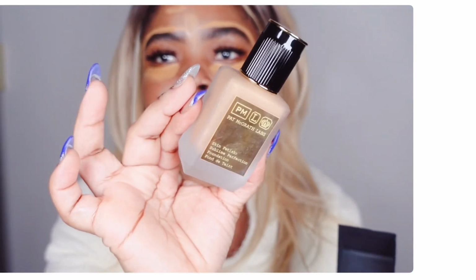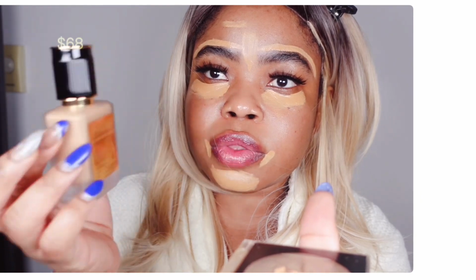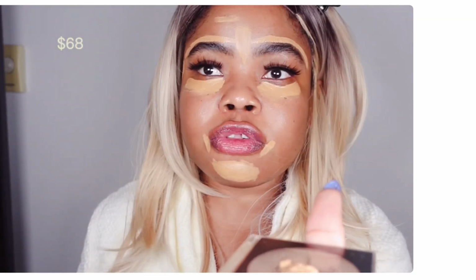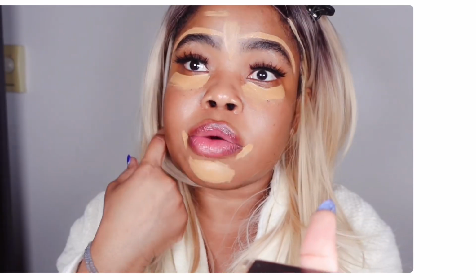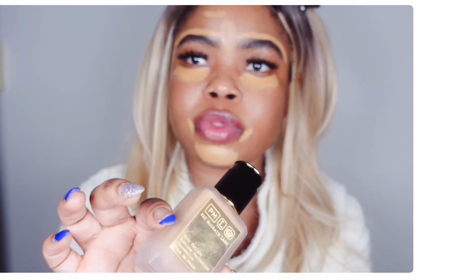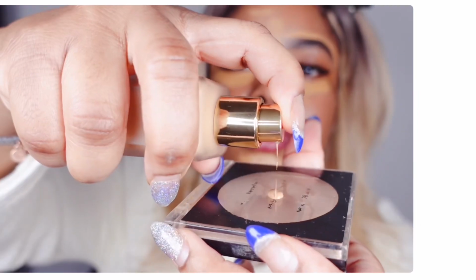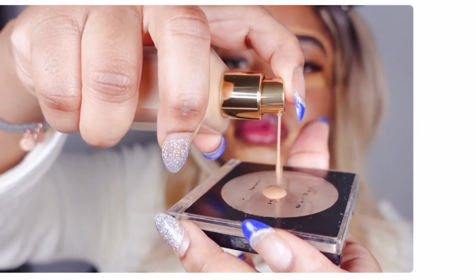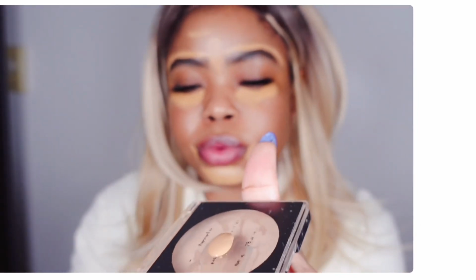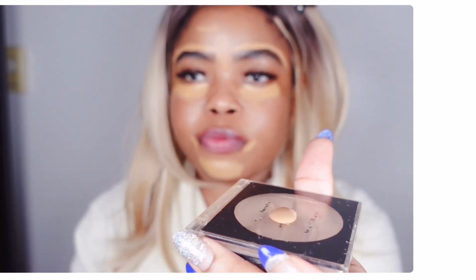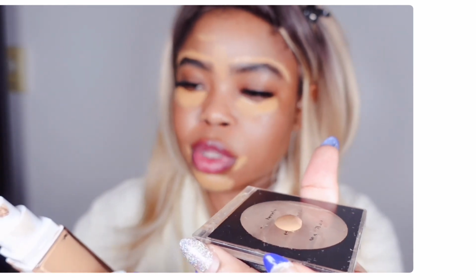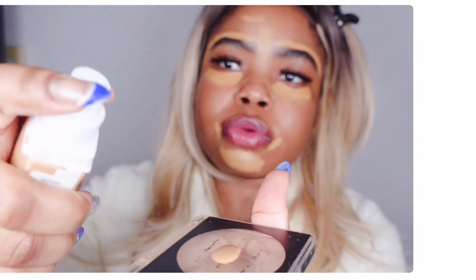This is so pretty. Since the price of this foundation is like $68, it's smart to mix it with another foundation just so it lasts a little bit longer, in my opinion. The shade that I'm using for this foundation is medium 21, and it's not my actual shade, so I'm gonna have to mix it up with something. It's really runny too. And I'm gonna mix it up with my 24-hour stay. What is this? My Maybelline 24-hour stay.